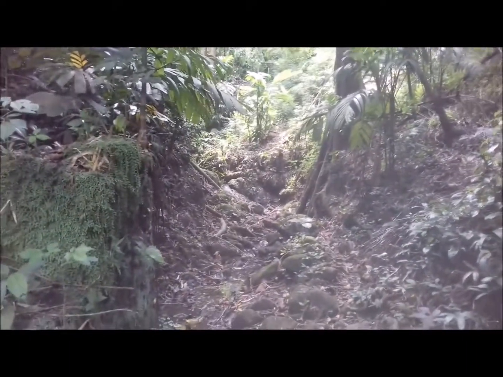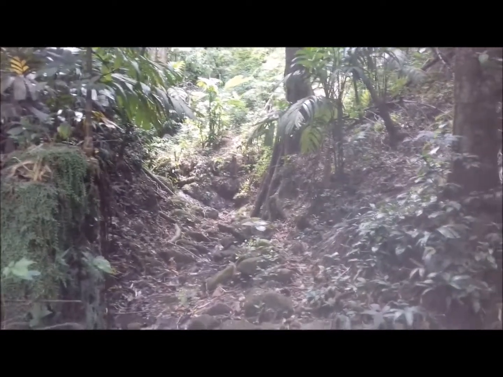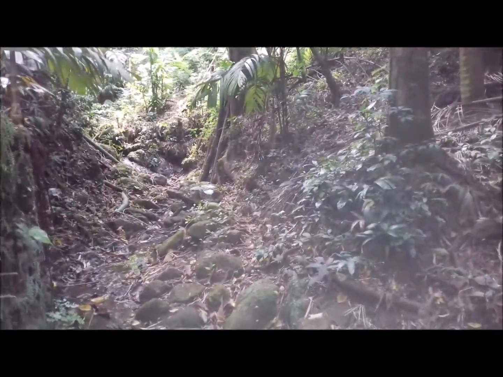So you all know that springs are a natural flow of water from beneath the earth's surface, flowing on land, and the stream is that little pathway the spring develops as it goes downstream, and gradually it forms itself into a river.